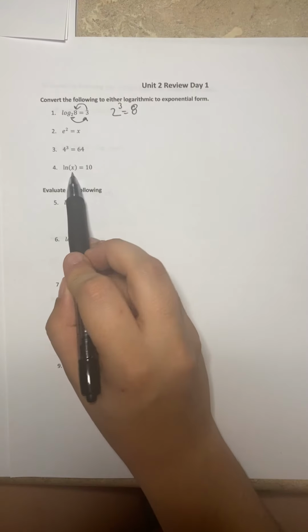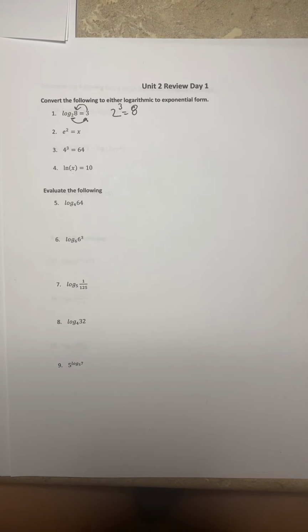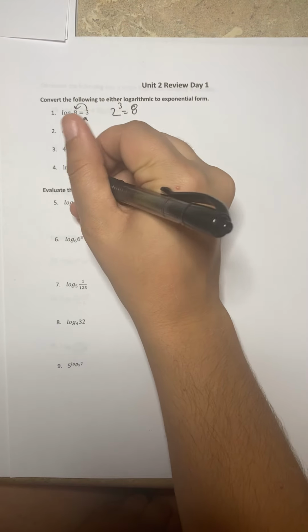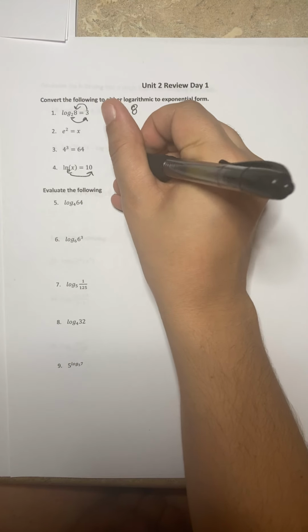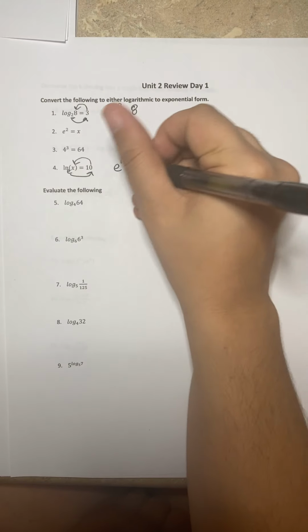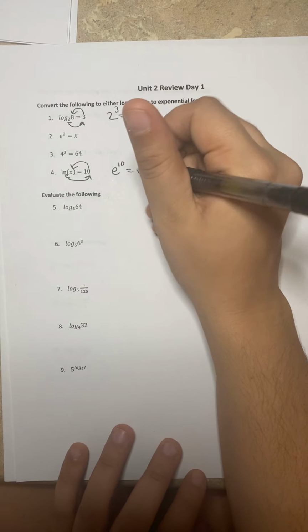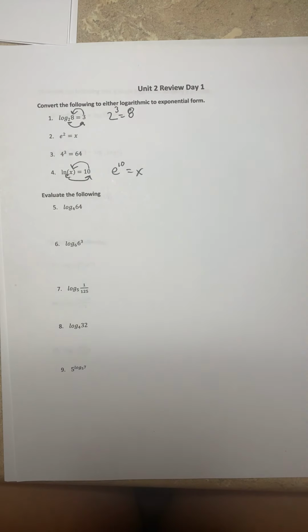Now, for example, where I have natural log down here, natural log's base is always e. So that becomes e to the 10th power is equal to x. Okay? Now, remember when you write natural log, you don't ever write the base because it's always understood to be e. And with log, if it doesn't have a base, it's understood to be 10 for the base.